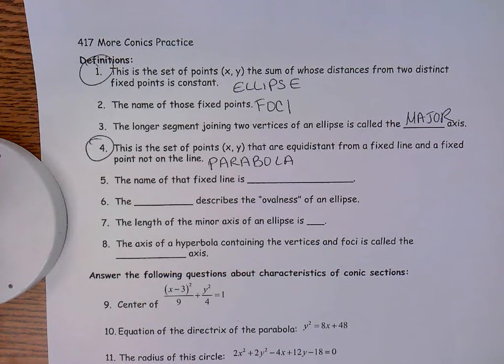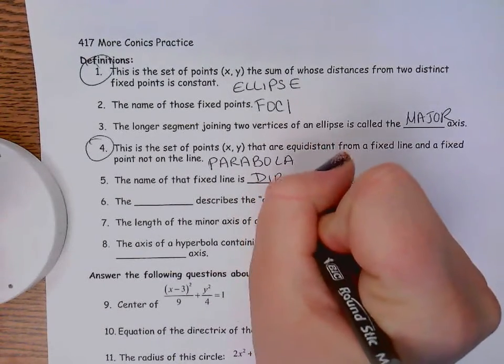It's what comes first in the equation, but it's not always the longest. So they reserve the word major because it's the longer axis, and they change the names in hyperbolas to transverse and conjugate. In a parabola, the name of the fixed line is the directrix.